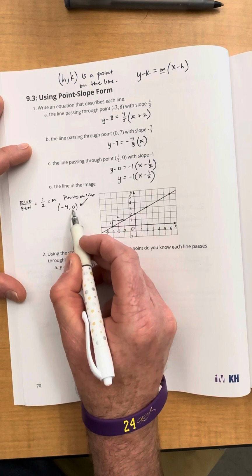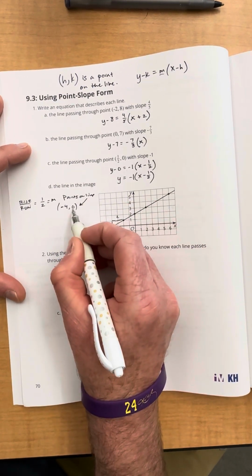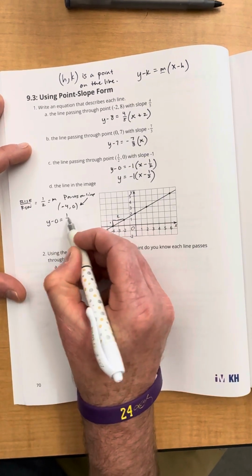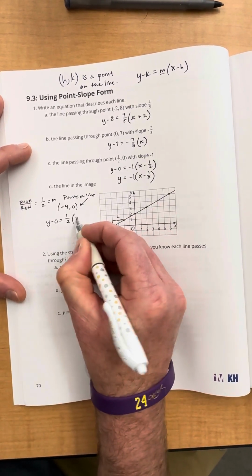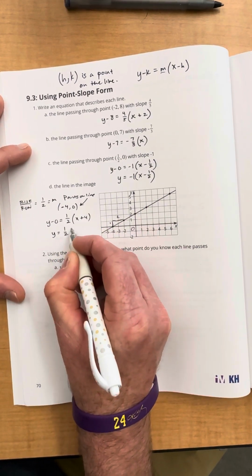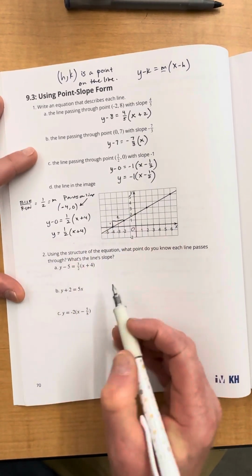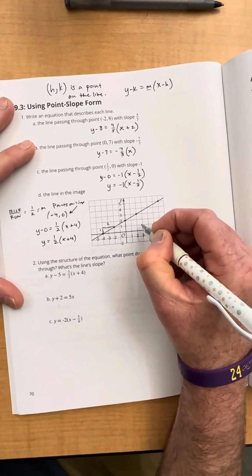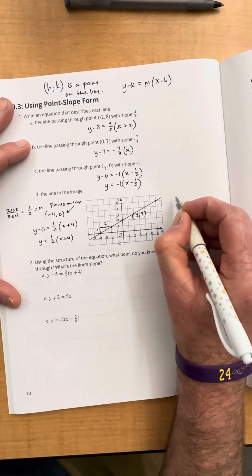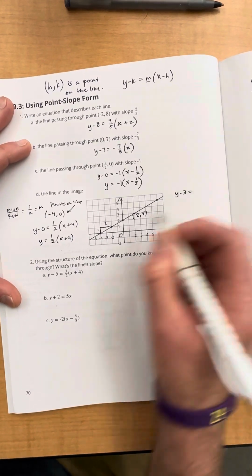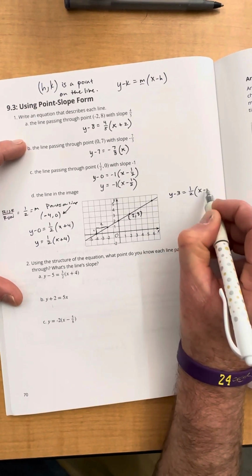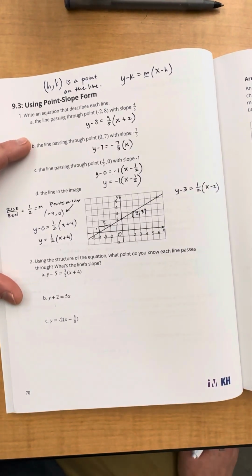So you got to get the 0. So y minus 0 equals 1/2. That's your slope. x plus 4. So this is just y equals 1/2 x plus 4. Now imagine you used this point, which is 2, 3, right? This would be y minus 3 equals, the slope is still the same, 1/2 times x minus 2. So that would have worked also.